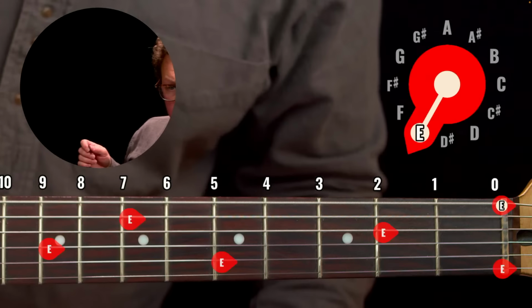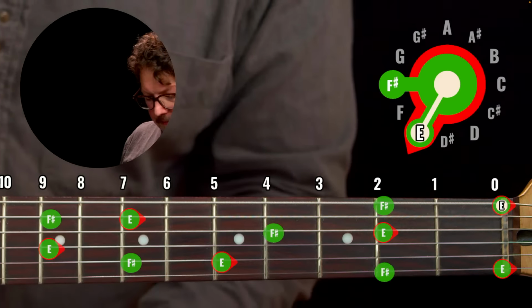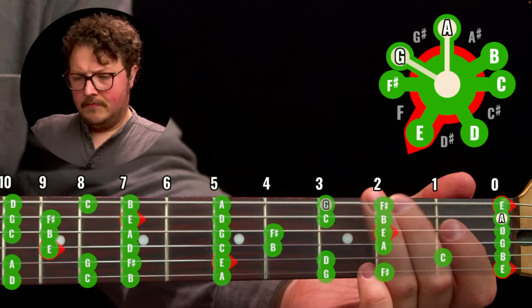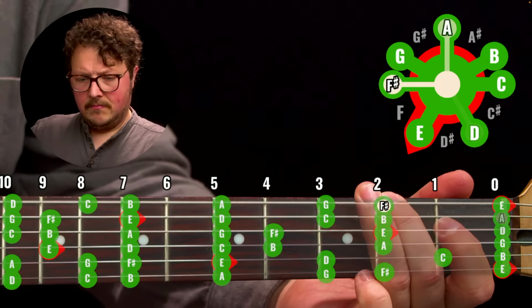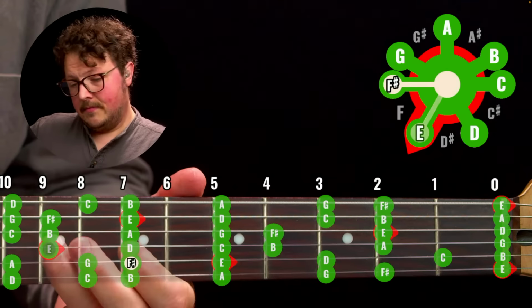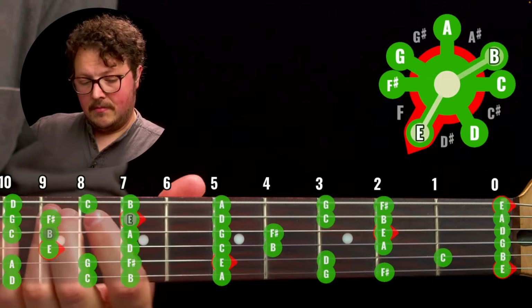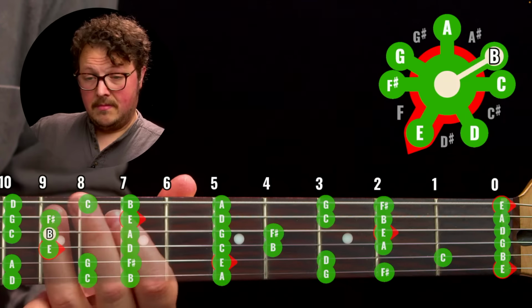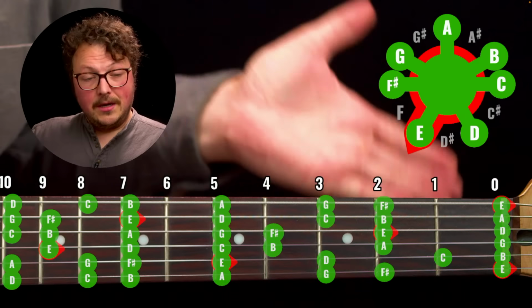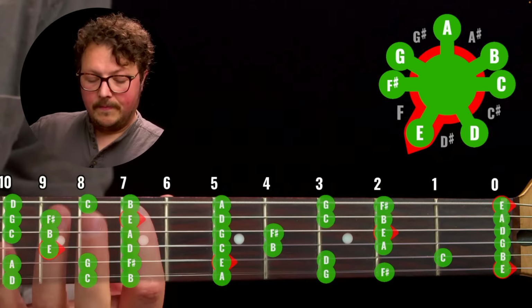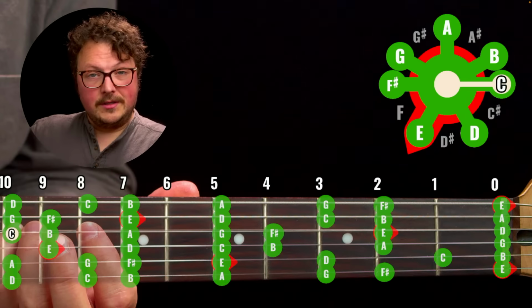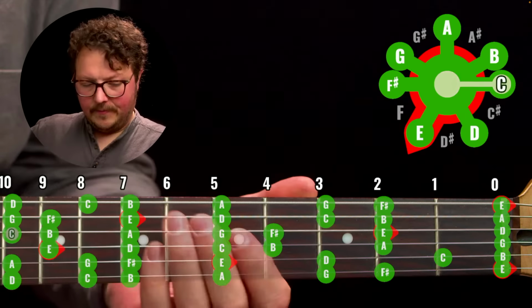So let's first just map out the key. There we go. This is an E minor scale, which means we should be able to just kind of jam out, except because of that A major chord, we want to avoid a C, and I'll show you why.